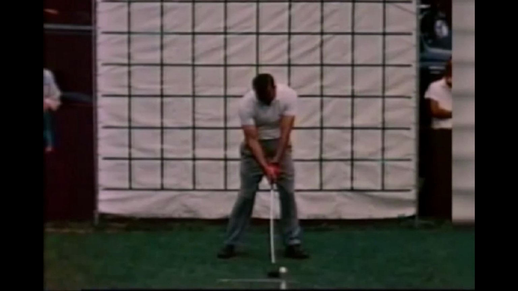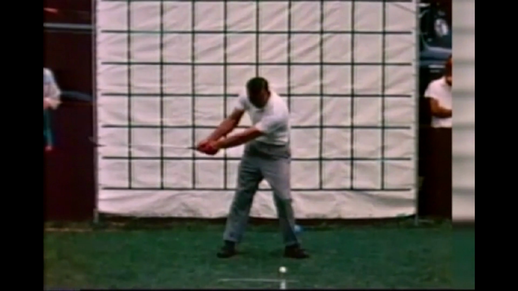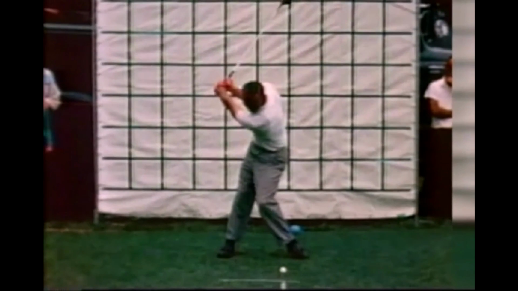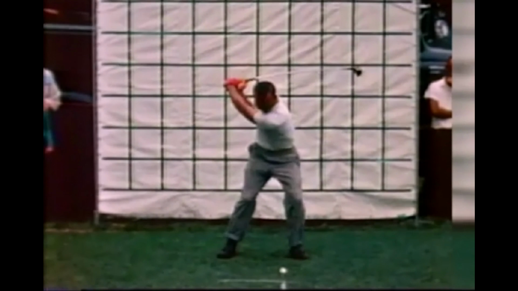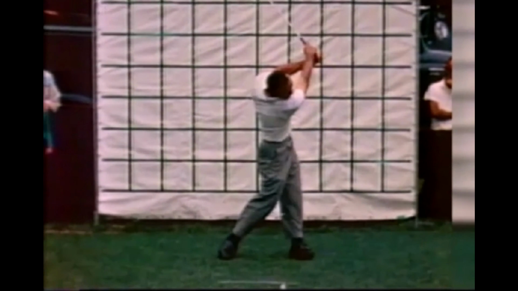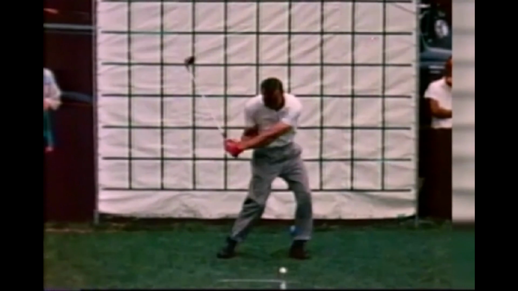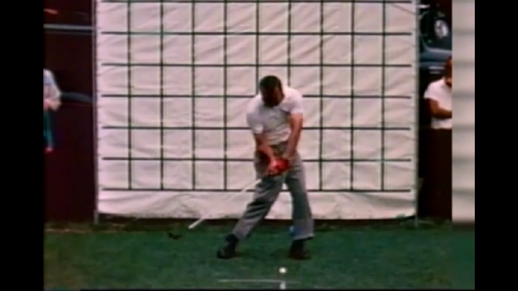Okay, so for our model example, we're going to use a player here, Arnold Palmer, who's been known to have extremely fast hips. A lot of people talk about that as a promoter of having fast hips through impact. What we'll notice when we really slow this down is that's not what's happening at all. Just like that acceleration curve, remember the hips were the first thing to slow down. That's what you'll see here through impact.